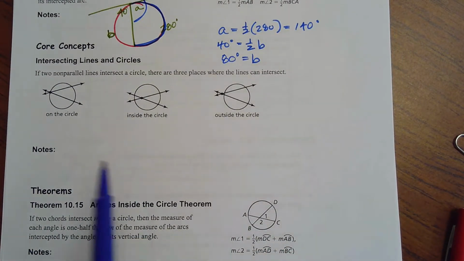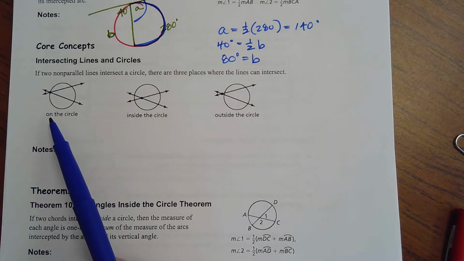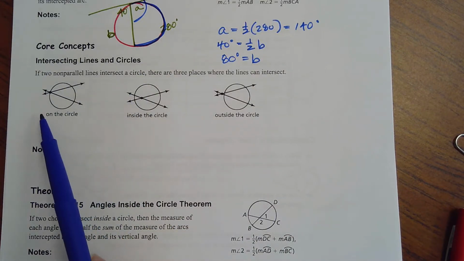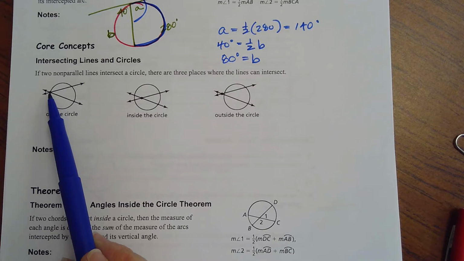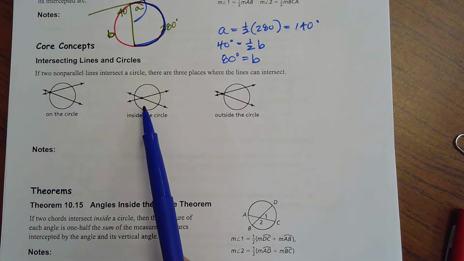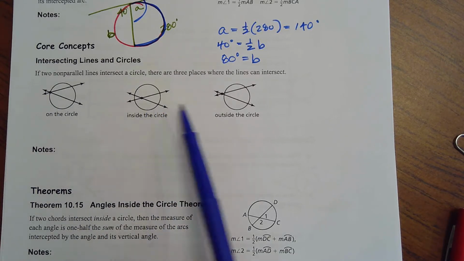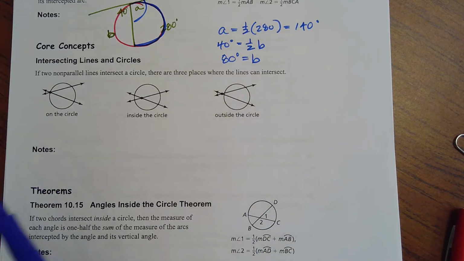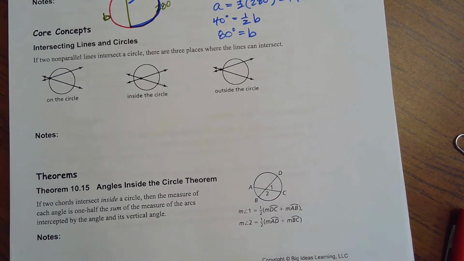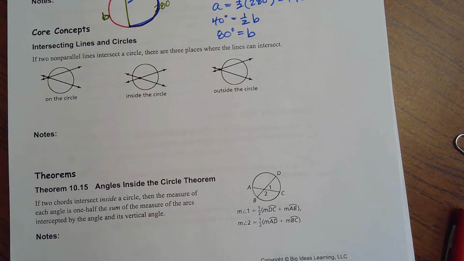All right, then we have some quick vocab. Intersecting lines that intersect on a circle means the point of intersection is on the circle. Inside means the point of intersection is inside the circle, and of course, outside means outside the circle. So there's a theorem here: the angles inside a circle theorem.